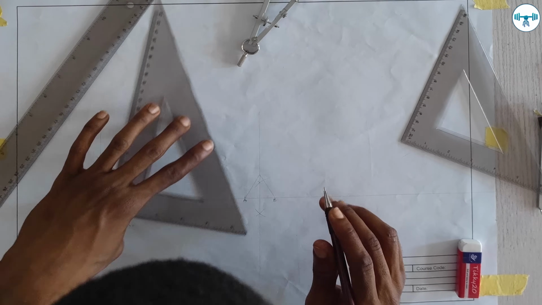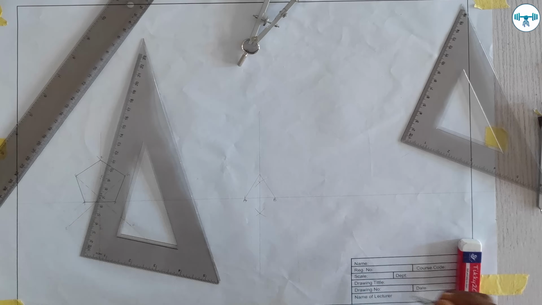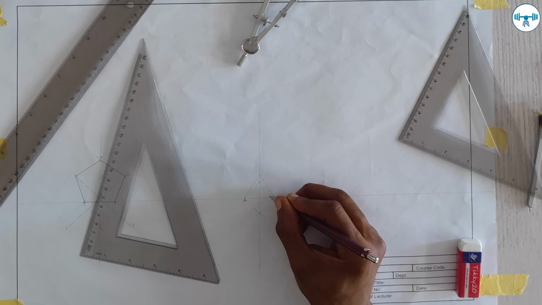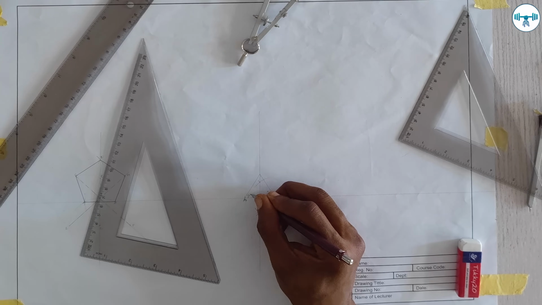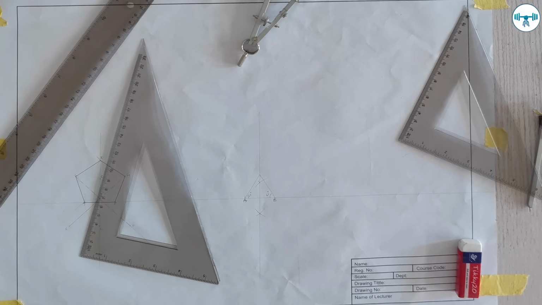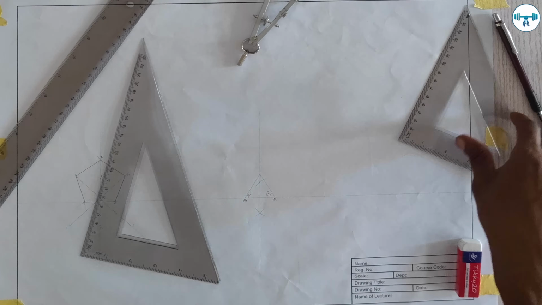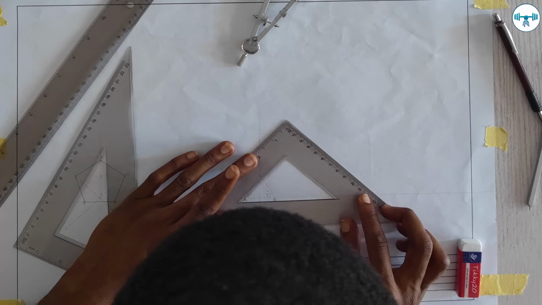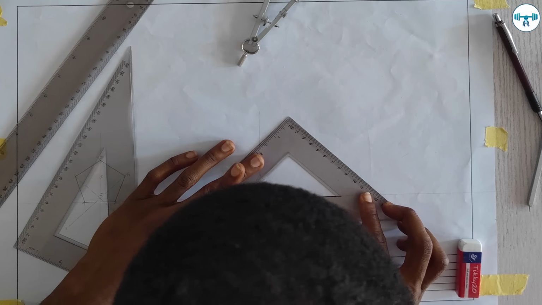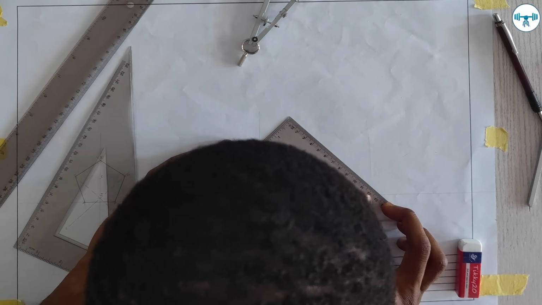Okay, so we draw 60 degrees from point B. From the same point A, we are going to draw another angle, 45 degrees. That's why we are using our 45-degree set square now.